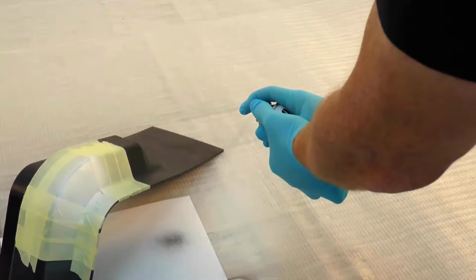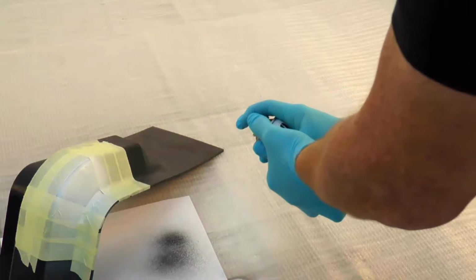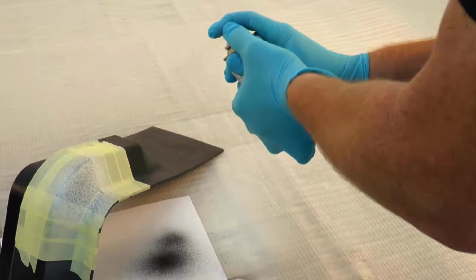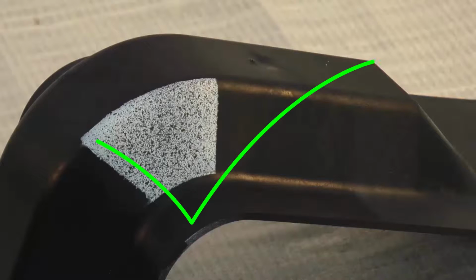Now spray the pattern on the measuring object. At the beginning, point the spray can at a point next to the measuring object. As soon as you reach the desired spray intensity, spray on the measuring object. Spray the pattern on all areas you want to measure. Let the paint dry afterwards.